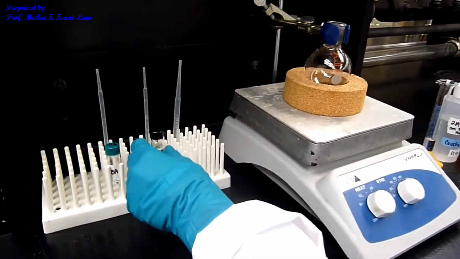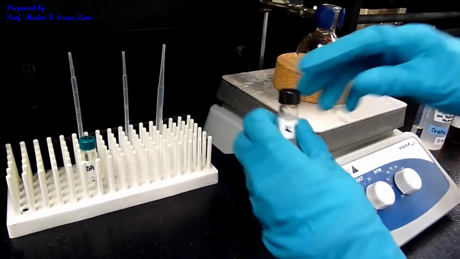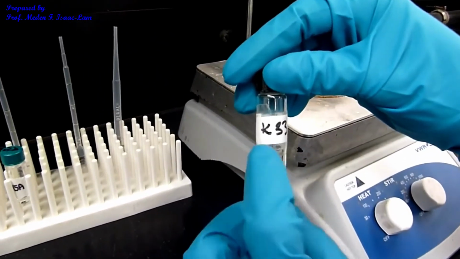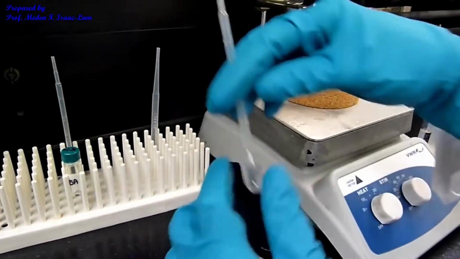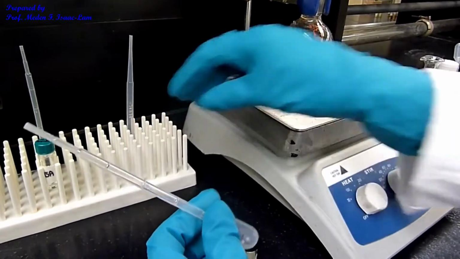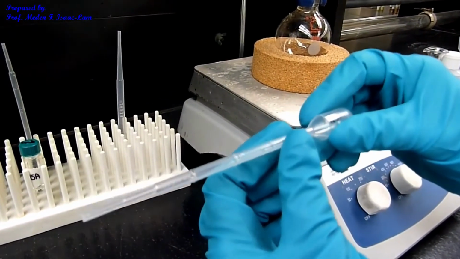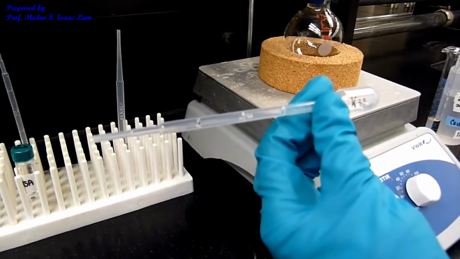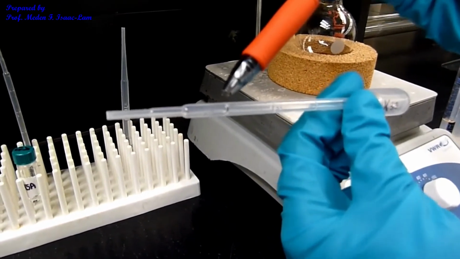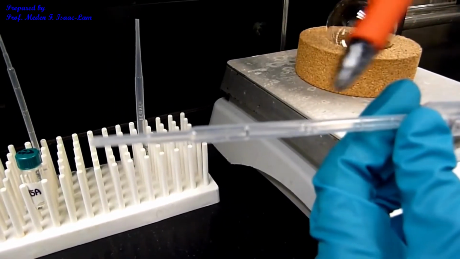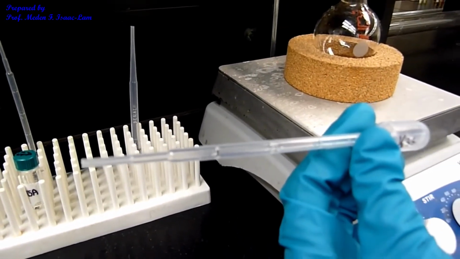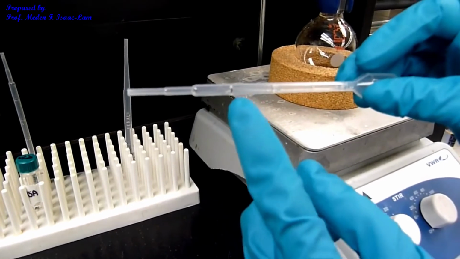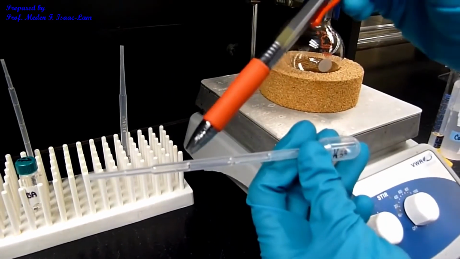I'm going to add now the ketone, which is in this case unknown K33, and I'm going to use this pipette. So remember, the amount of aldehyde is 4 times the amount of the ketone. So I marked it here. That's 1/4 of the 1 ml, 0.25 ml. The aldehyde was 1 ml, and this one is 0.25 ml at this mark here.